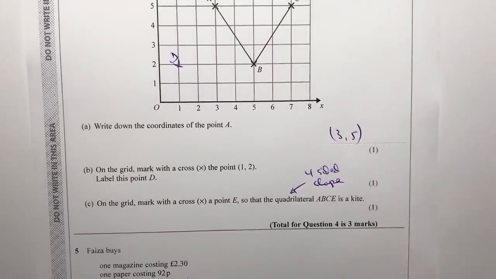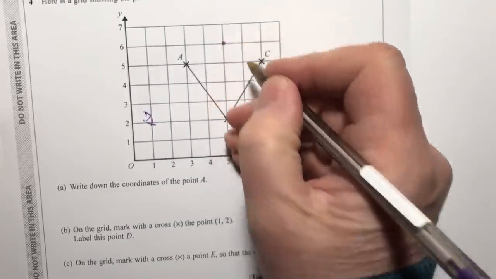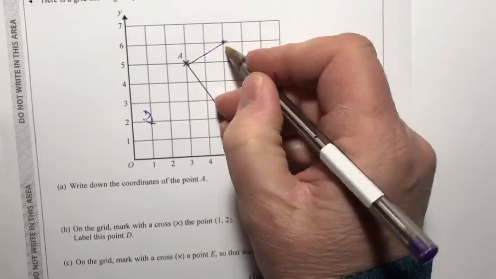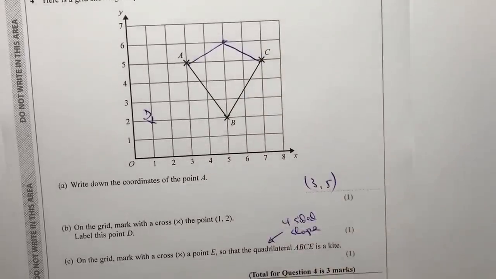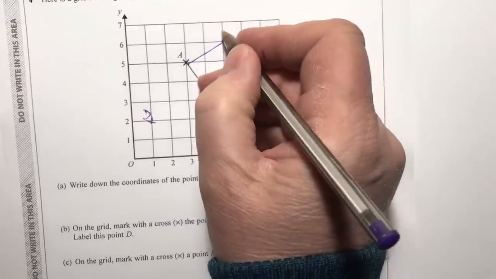And a kite is going to look a little bit like this. So what I'm going to do is put a point in there and join that up like that. I'm sorry about my lines, but I'm not using a ruler at the moment, but hopefully it'll give you some idea. So in other words, this is the cross E.